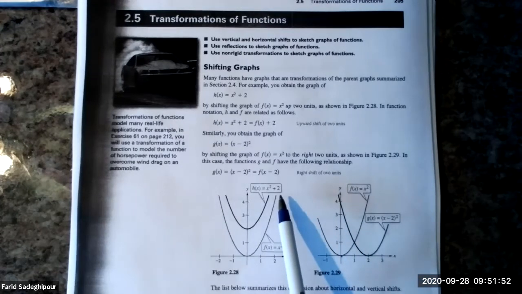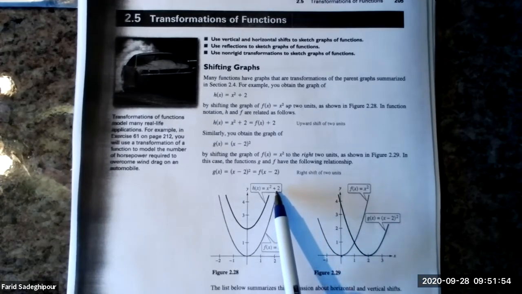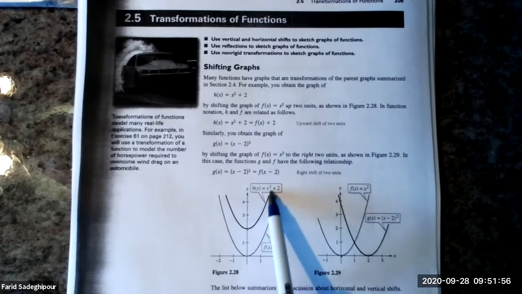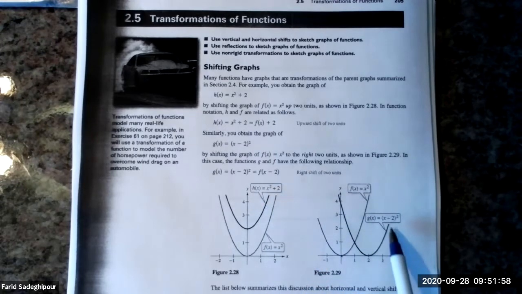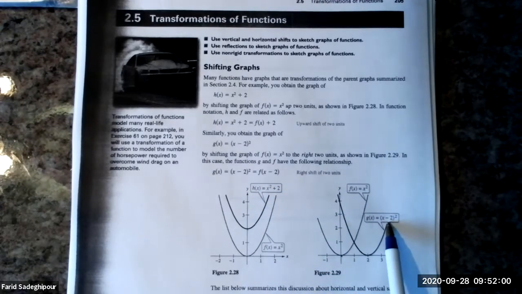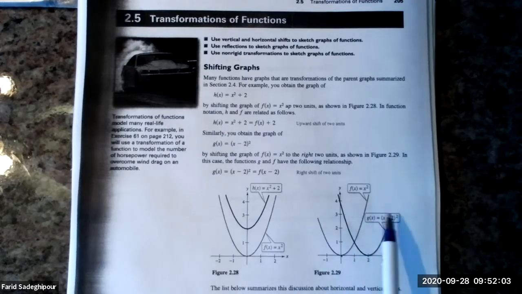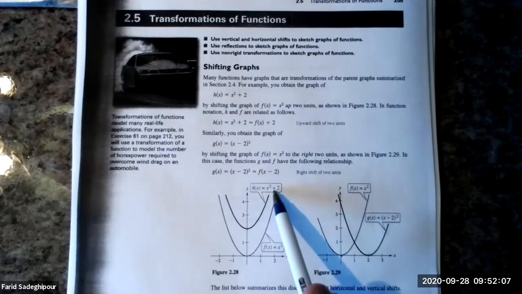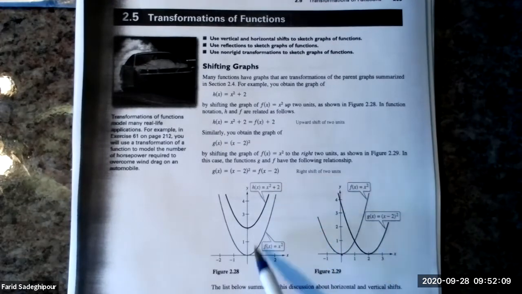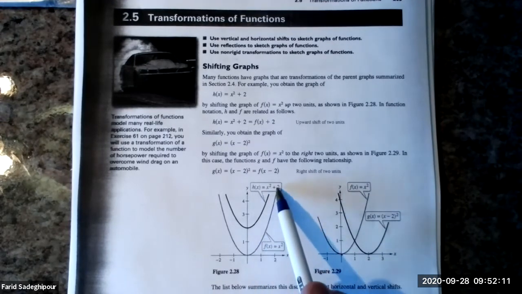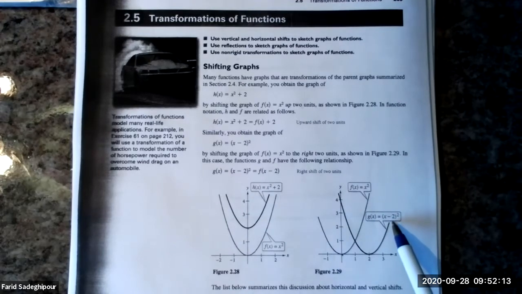So you either have a number outside of this function or within the parentheses with that function. So that's the main difference between these two. Again, positive 2 outside means a shift on the y-axis, and within the parentheses it is opposite of the sign that you have here.